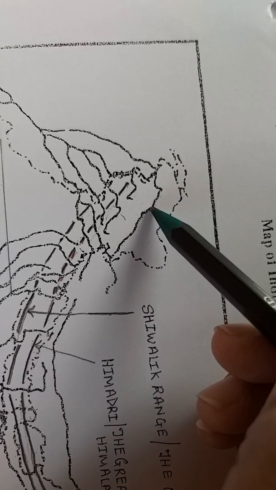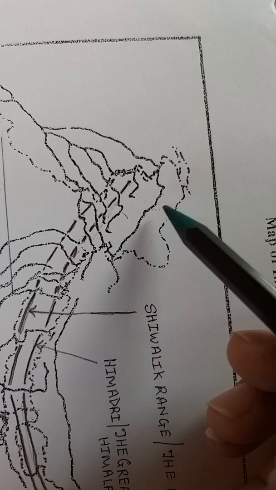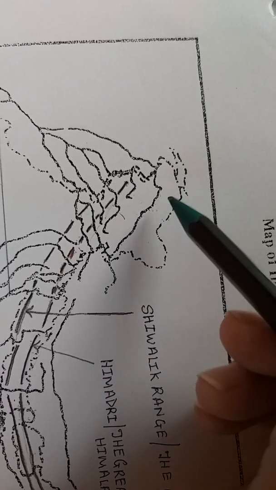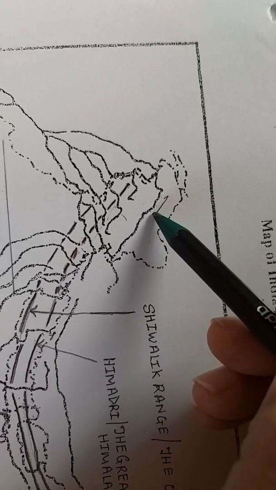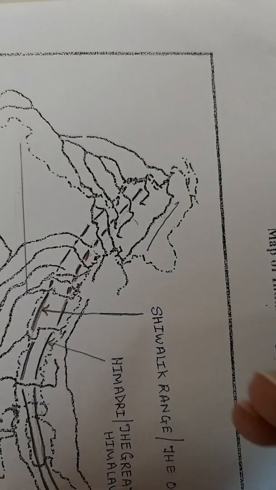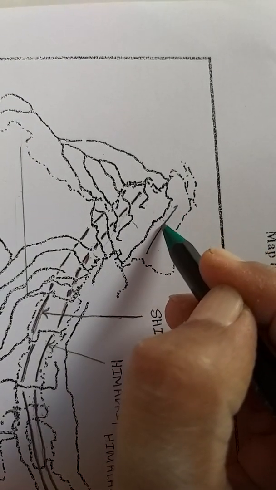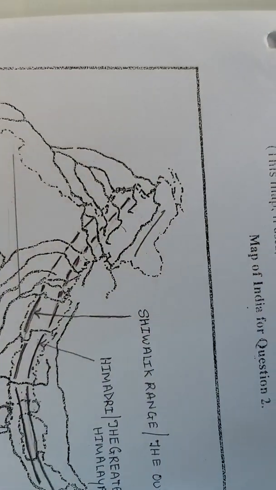So it should not connect the Indus River, but it should run parallel to the Indus River. It should not connect the boundary of India. That means very close to the Indus River, you can draw a line moving parallel. Now, see the line properly. I have drawn the line parallel to the Indus River. This line is not connecting the Indus River. There is a gap left.